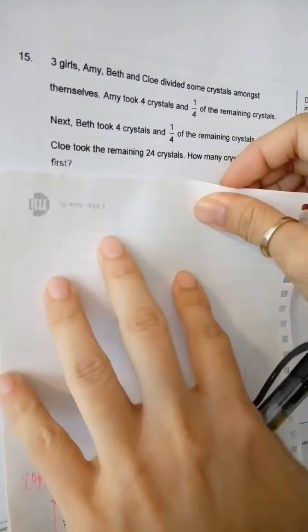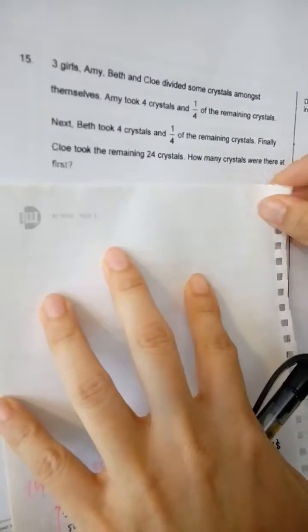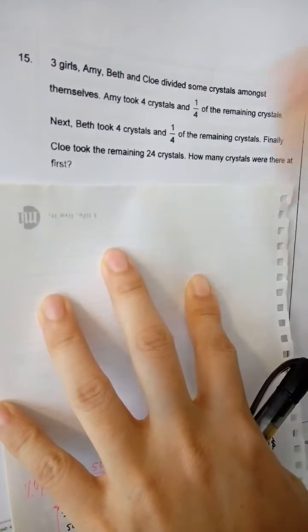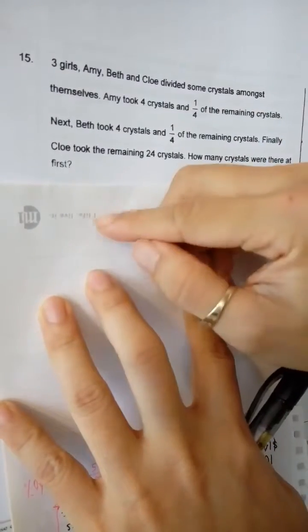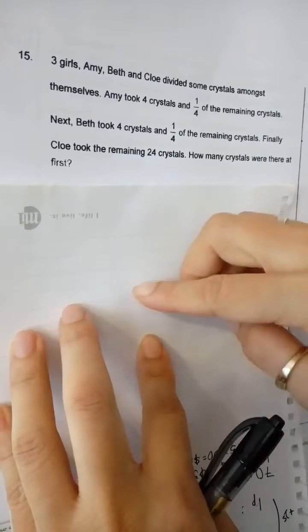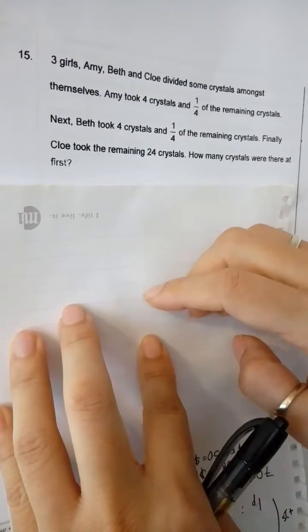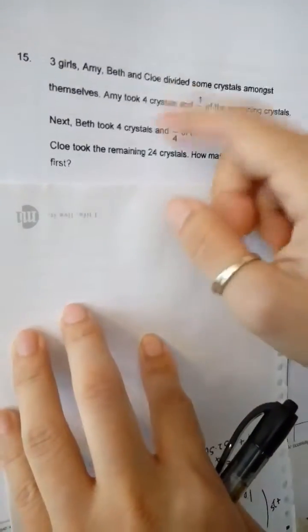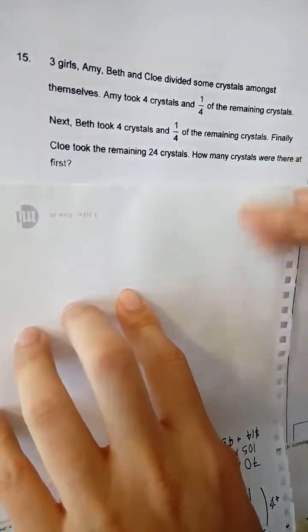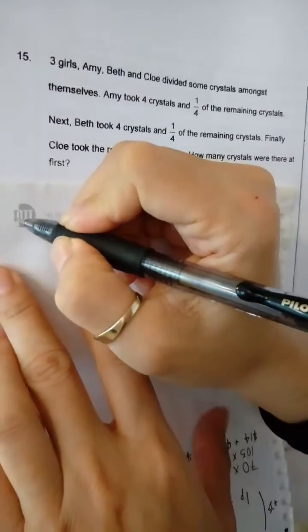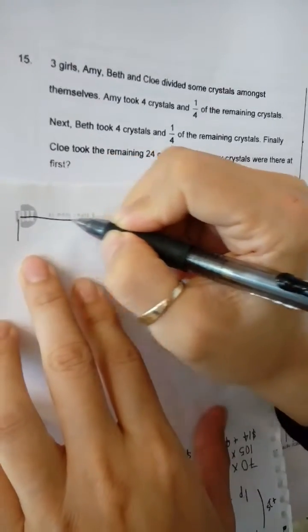Can I use a model for this? I find it easy to use a model. You can use the branching method if you want to, but in this case, when I use the branching method, I put 4, then I put 1/4, then I have to find the remaining. Remember, the total must minus 4 first, then you have 3/4 left. That's why I would prefer to use a model. The model assists you to see. You don't have to draw it for the exam, but if you want, you can just sketch it at the side.